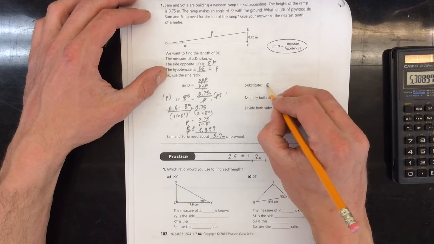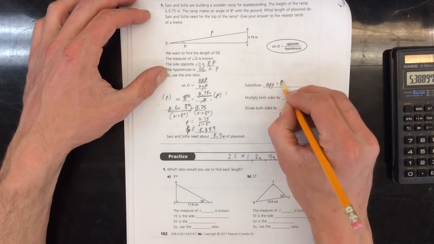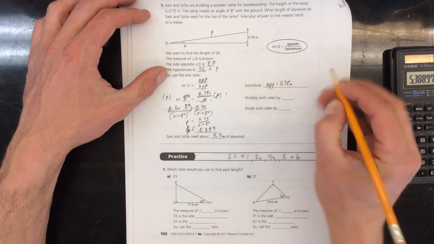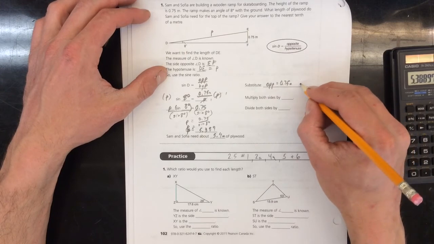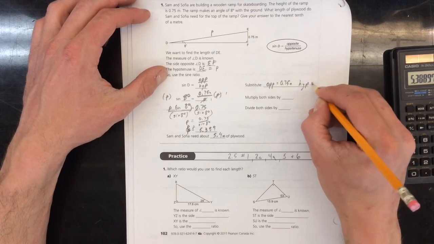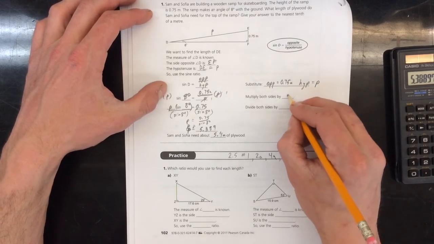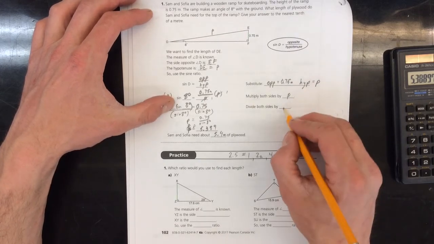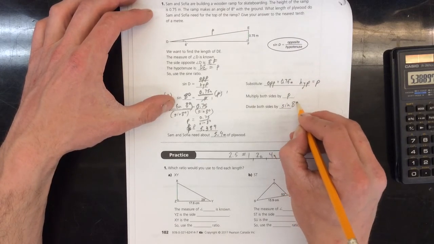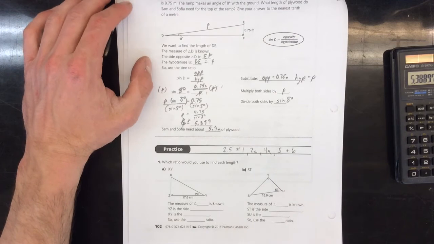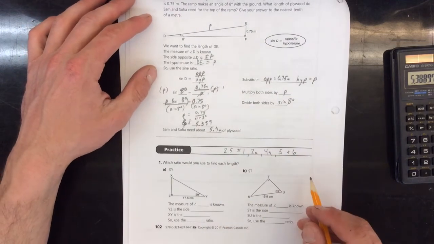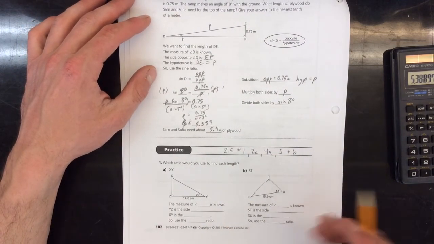So here we substitute our opposite, which was equal to 0.75 meters. Our hypotenuse was equal to P. We multiplied both sides by our letter P and then divided both sides by the sine of 8 degrees to give us our length in meters. They should have used feet because that's how plywood comes.